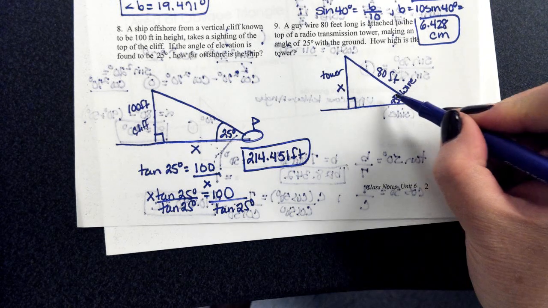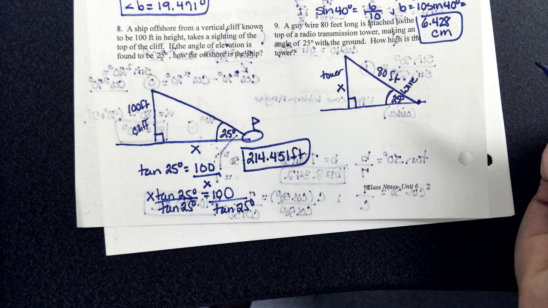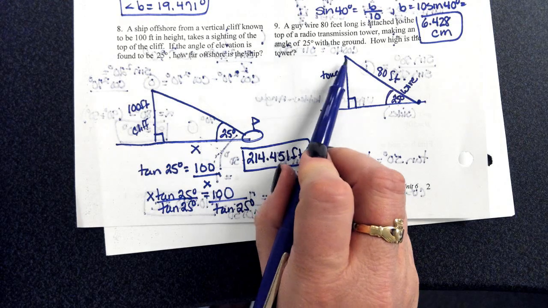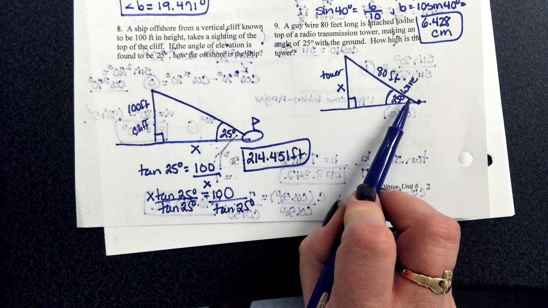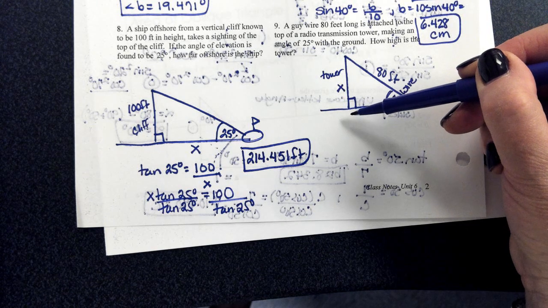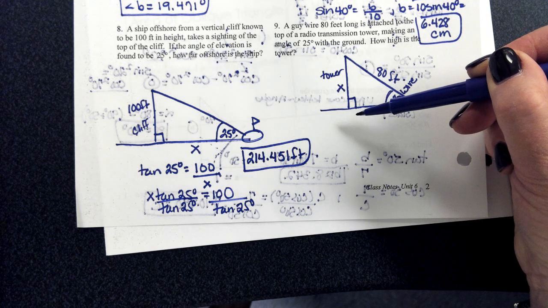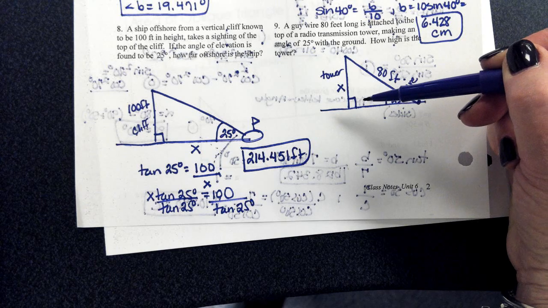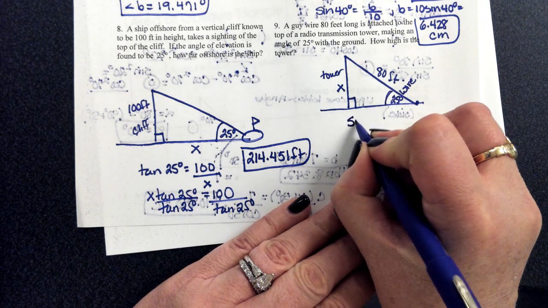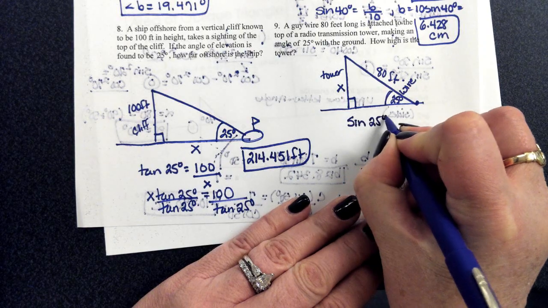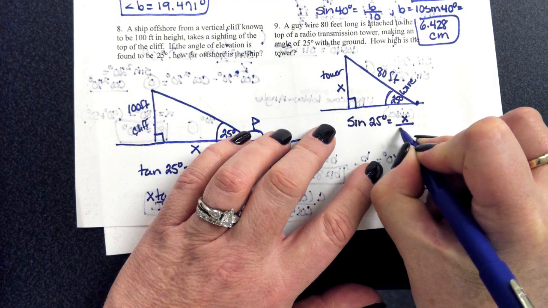So in reference to the angle that I know, this 25 degrees, the 80 feet is what side of the triangle? That is my what? Hypotenuse. What side am I trying to find? The opposite or adjacent? Opposite. So what trig ratio comes to mind when we're dealing with opposite and hypotenuse? Sine. So I'm going to find the sine of 25 degrees, which is equal to x over 80.